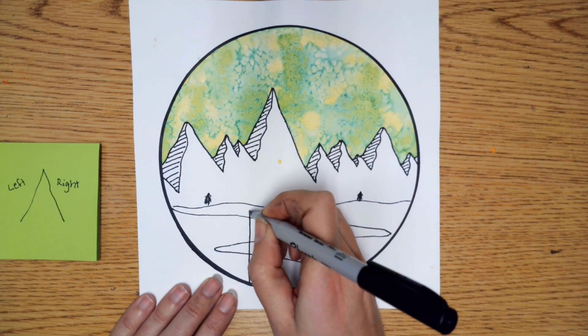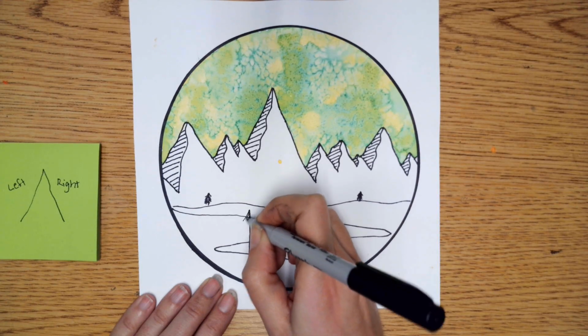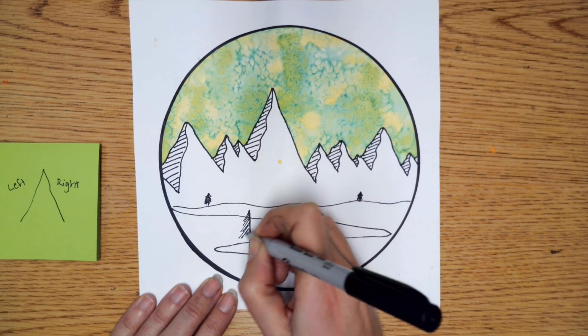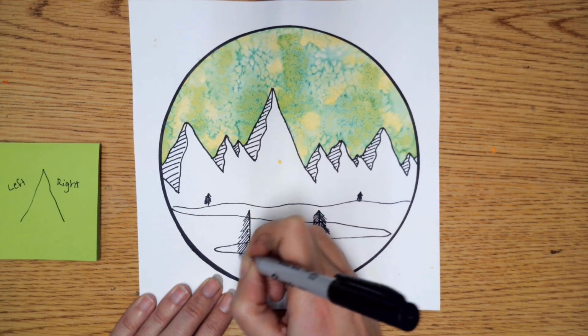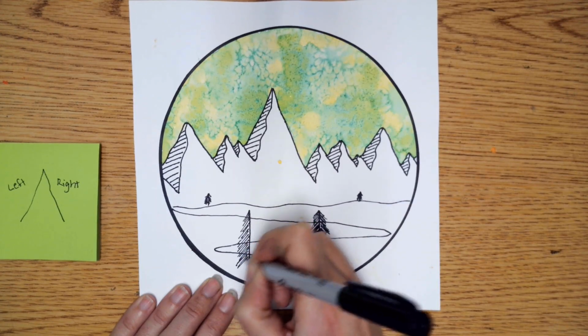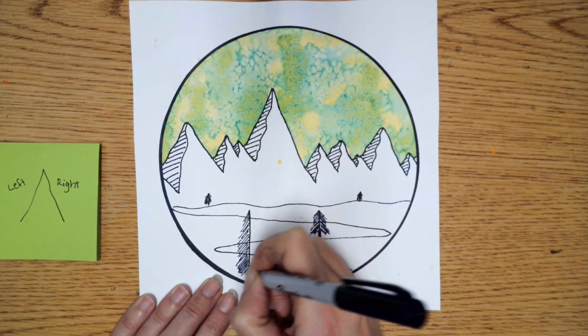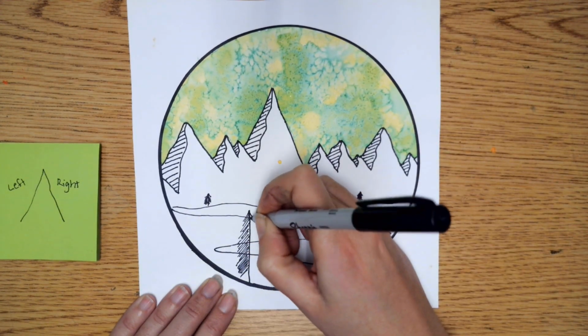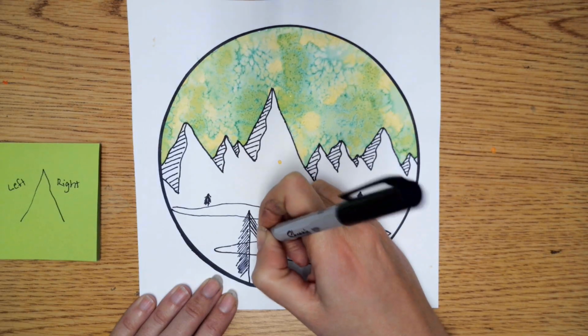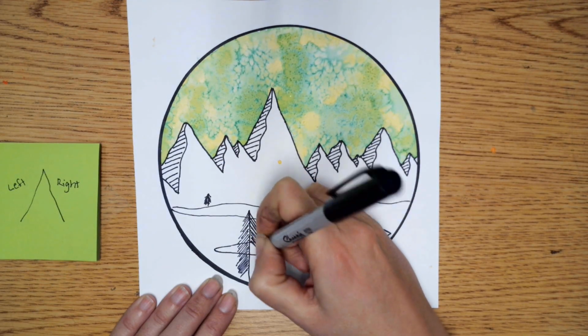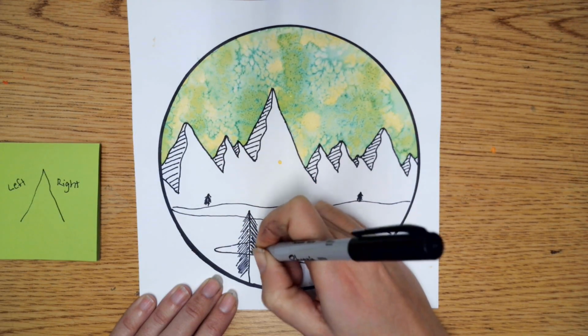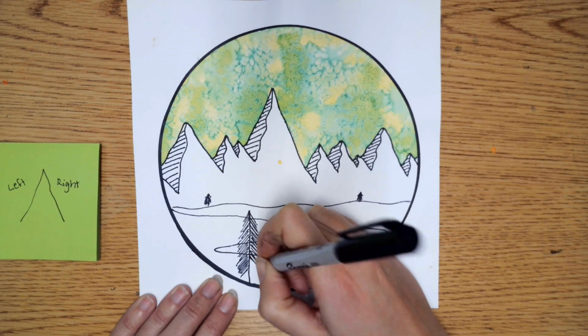And my one in the foreground that's closest to me, that's biggest, I'm going to do some more diagonal lines, and diagonal lines on the other side. Those lines should almost be going on top of each other.